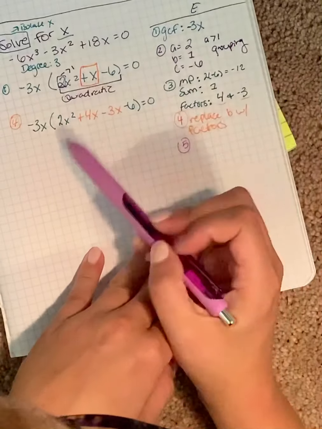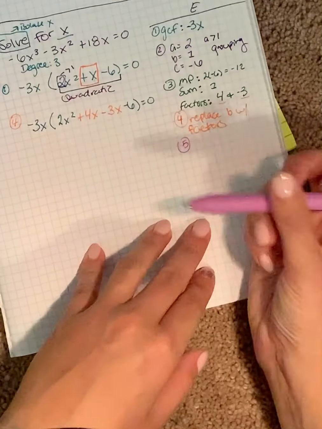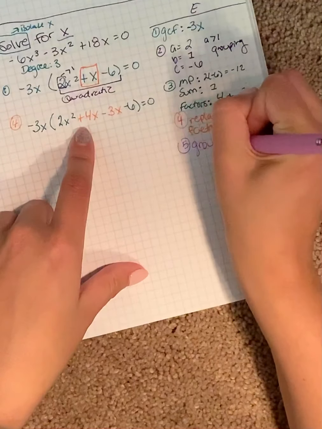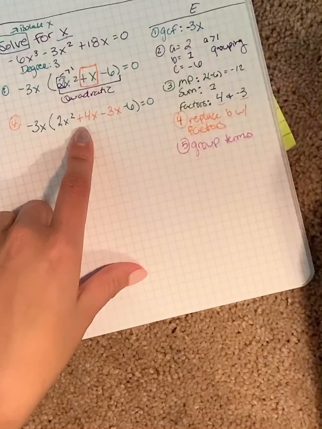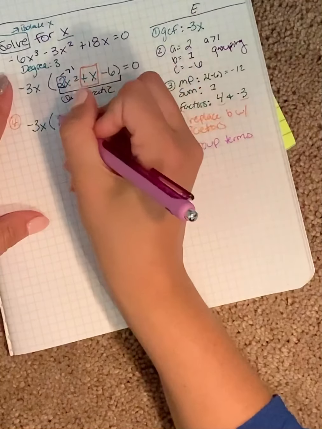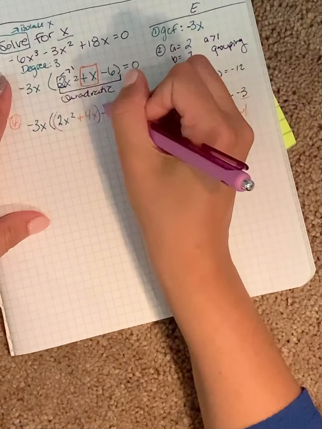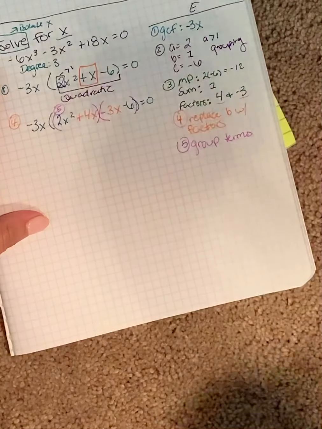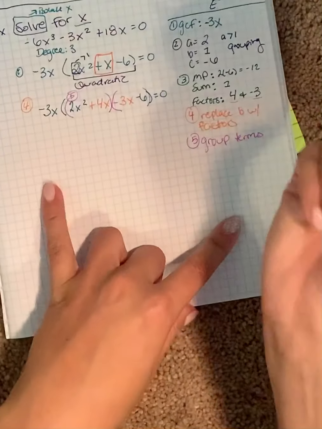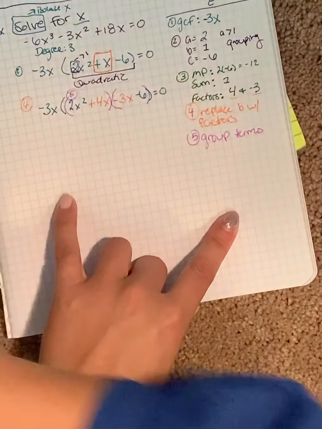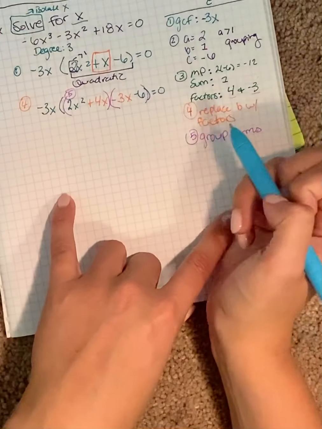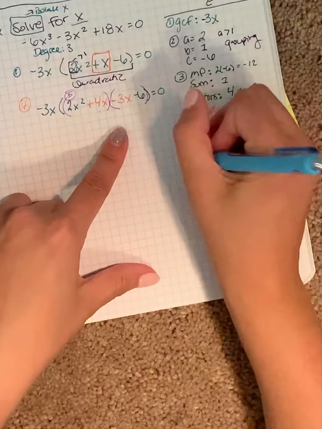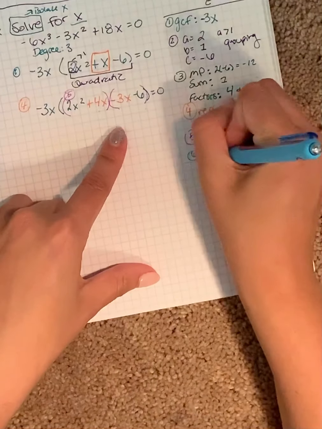So now that we have 4 terms, 1, 2, 3, 4, divided by plus and minus signs, I can group. The easiest thing for me is to group my first 2 terms and my last 2 terms. Now, once I've grouped my terms, I'm going to factor out a GCF from each pair. So this is my first pair and my second pair. I'm going to find the GCF of each pair.